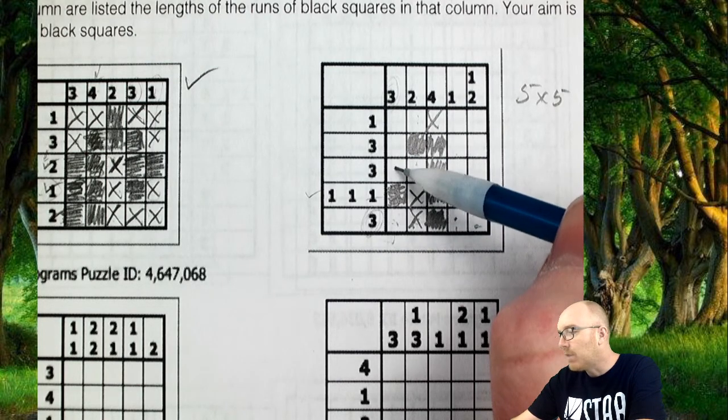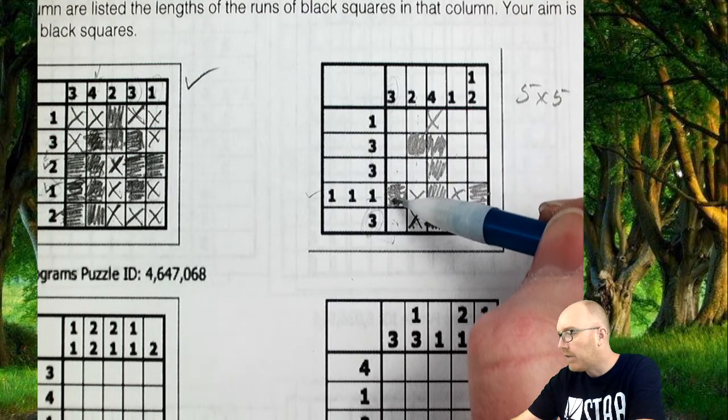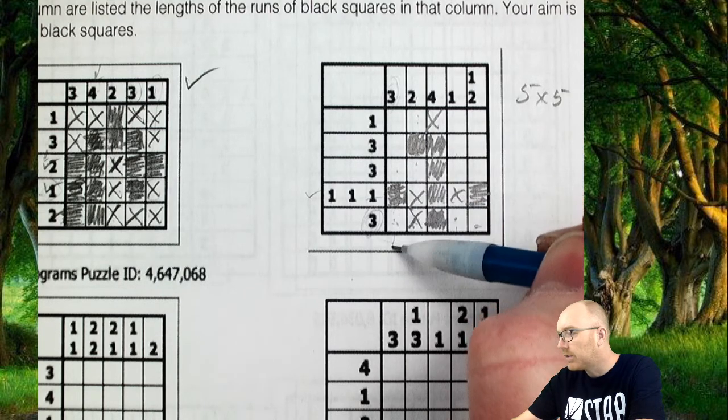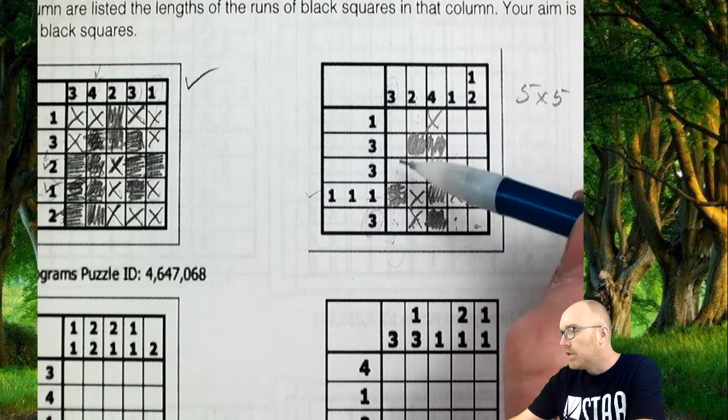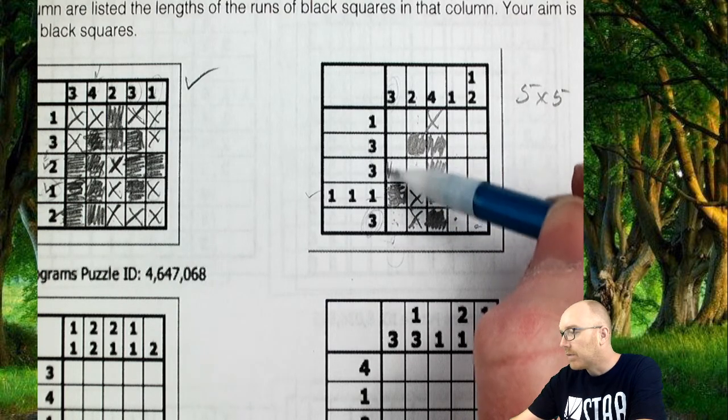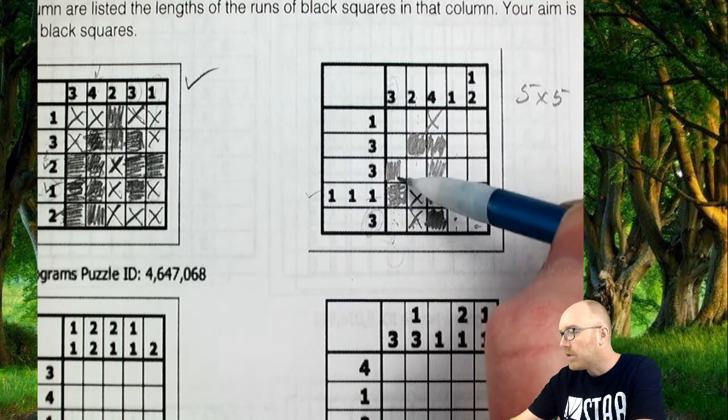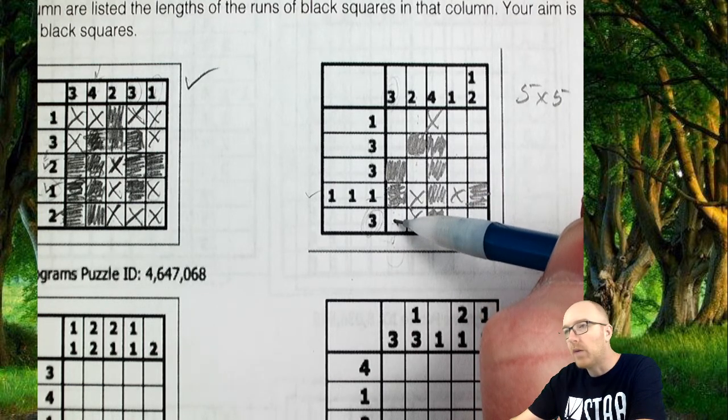It means that this box will have to be used above it. At least this box. Because you can't fit a 3 only going down. 1, 2, 3. It will go off the puzzle. So we have to use this one. We have to use this box because, again, we have only room to go down 1.